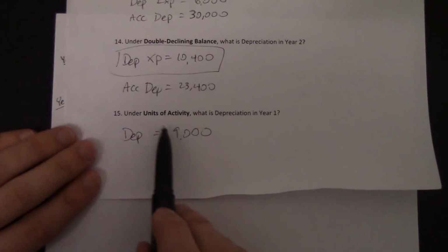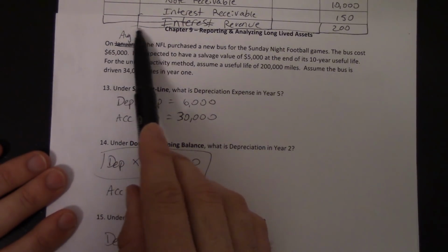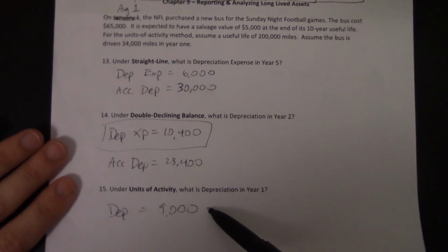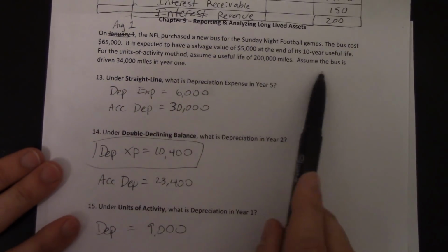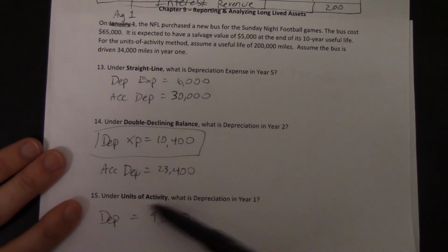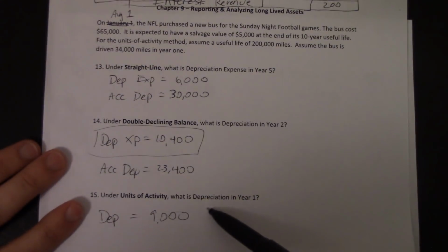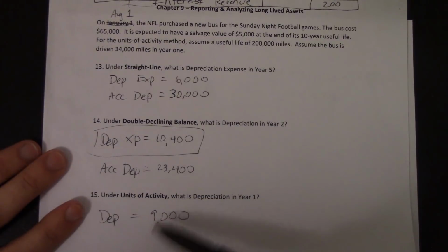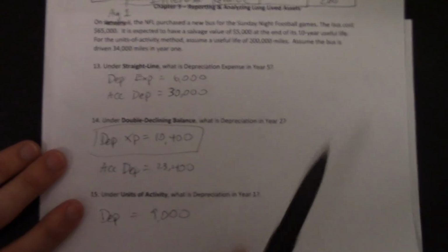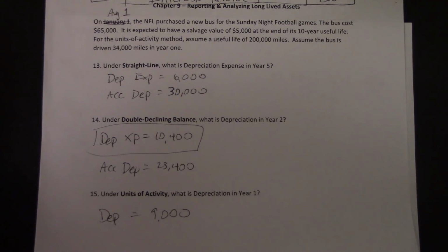For units of activity, the fact that we changed this number does not affect units of activity at all, because it will give you how many units it produces in year 1. So for units of activity, if this number is different than January 1st, if it's 5/12 of a year, do it the exact same way we did before. It does not affect it. It only affects straight line and double declining balance. So the last part is going back to straight line.